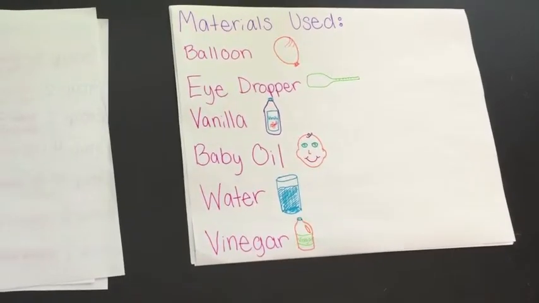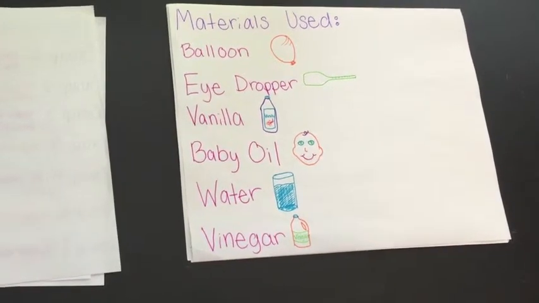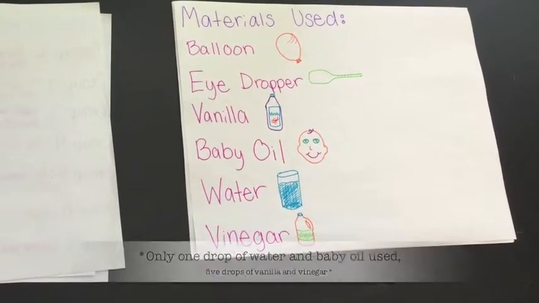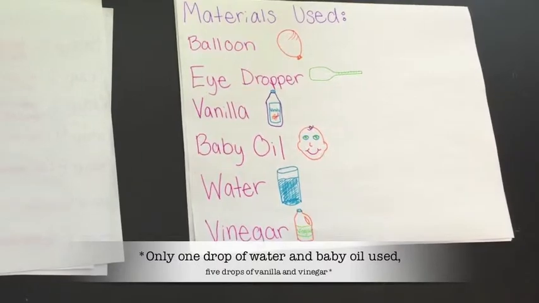The materials that we used: we used 4 balloons, an eyedropper, and vanilla, baby oil, water, and vinegar for our substances.